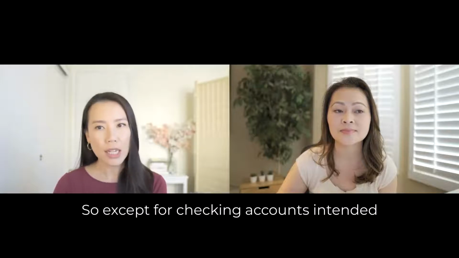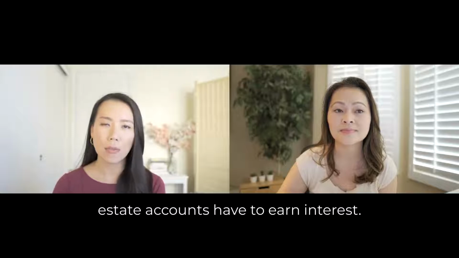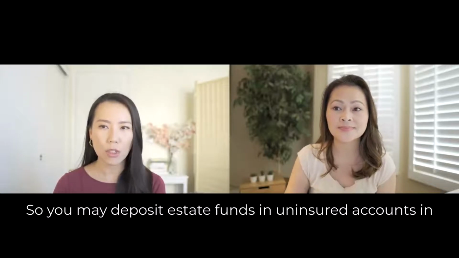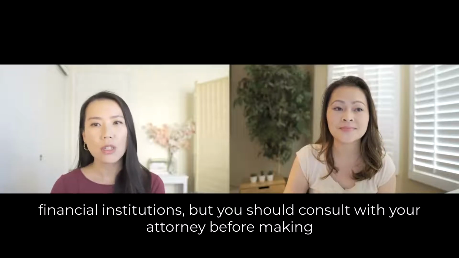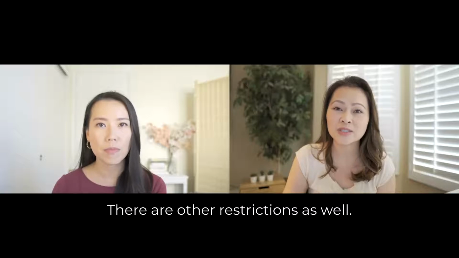And the next thing is that you have to have interest-bearing accounts and other investments. So except for checking accounts intended for ordinary administration expenses, estate accounts have to earn interest. So you may deposit estate funds in uninsured accounts in financial institutions, but you should consult with your attorney before making other types of investments. There are other restrictions as well.